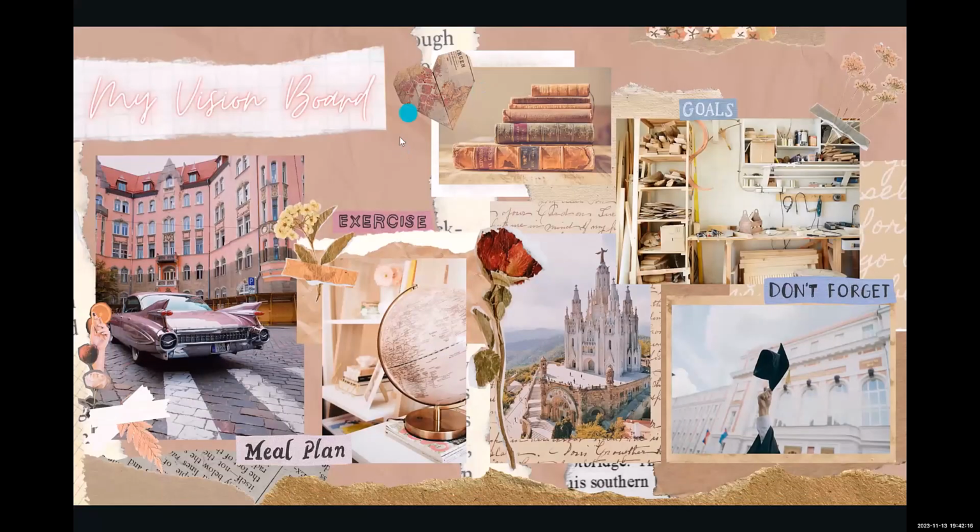Okay, so this is my vision board. I have, I guess, more short-term goals on my vision board. Starting from the left, it's a car because I want to learn how to drive, hopefully this year or early next year. And I want to get my license so I can be able to drive. And then the globe is because I like traveling. So I want to travel hopefully all 7 continents one day.